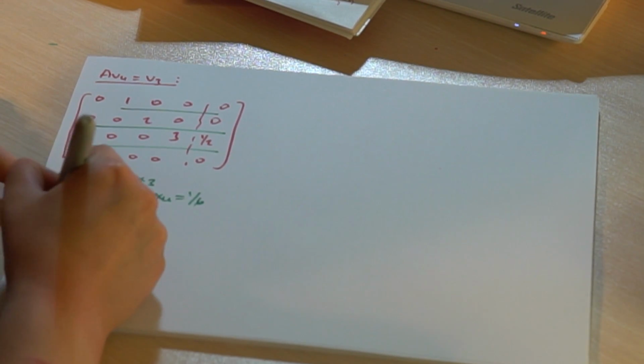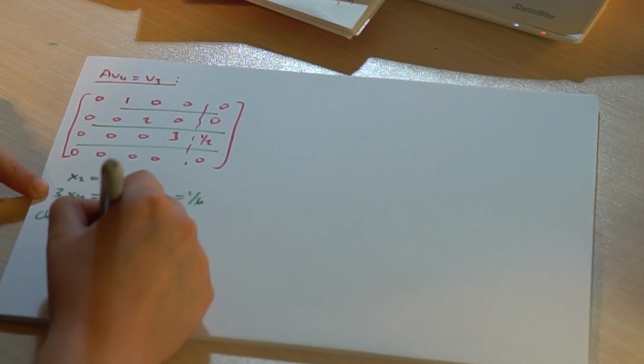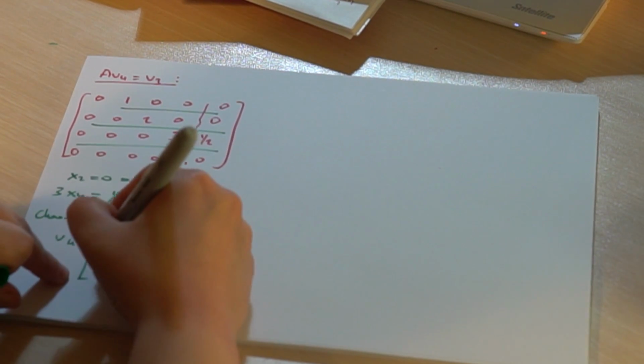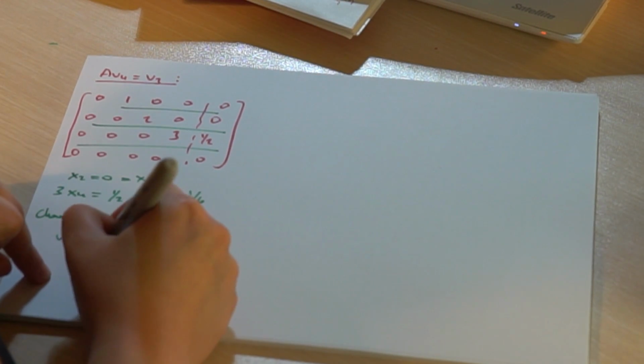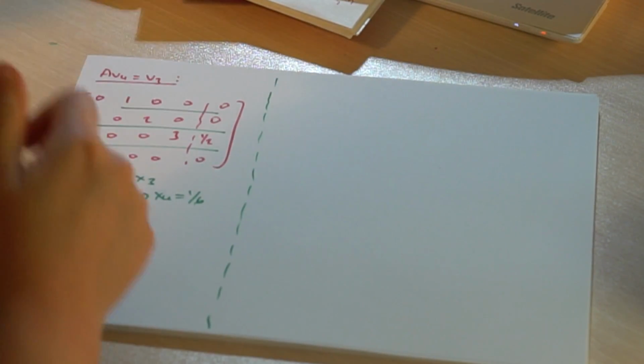And again, choose x1 equal to 0. Then v4 will be equal to 0, 0, 0, 1 over 6. So we find all four vectors.